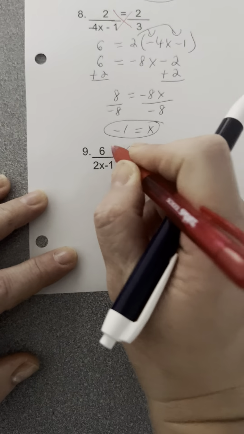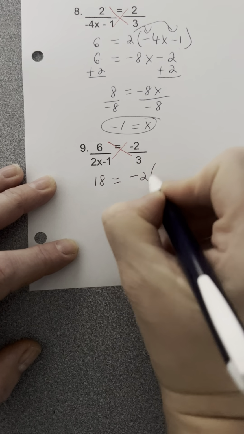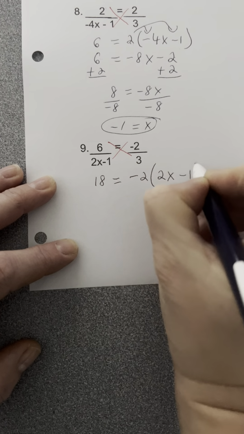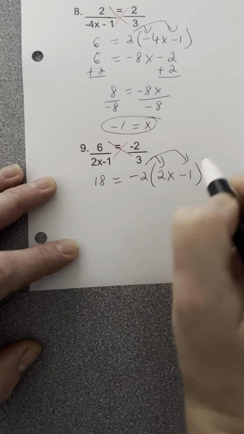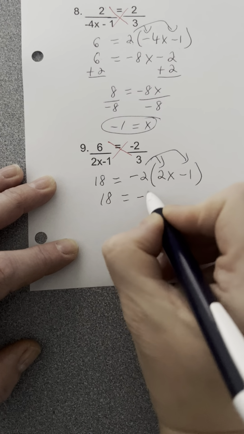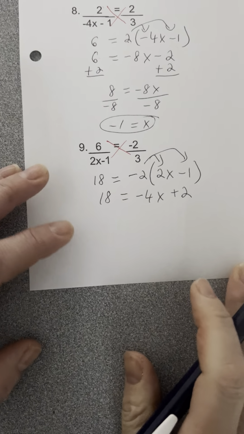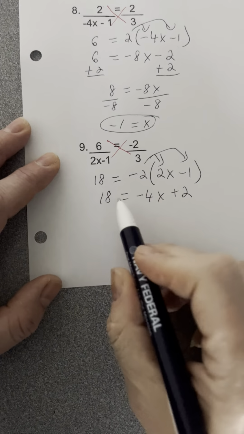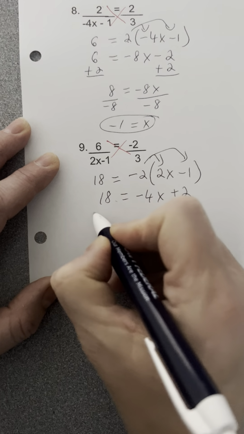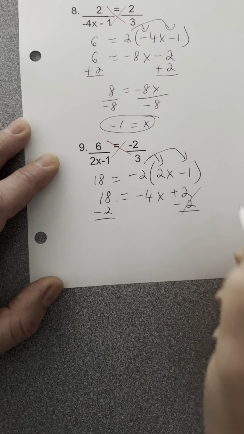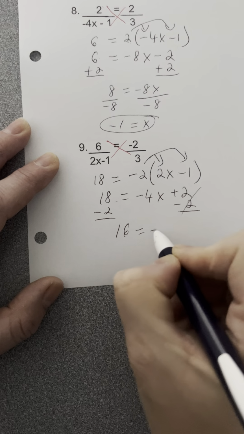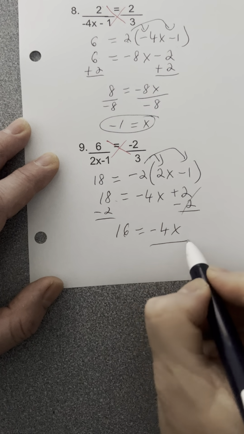Proportion again. We are going to cross multiply. 6 times 3, 18, minus 2, parenthesis, 2x minus 1. Distributing again. Now negative 2 times negative 1 is plus 2, because negative times negative is positive. All right, same deal. We have two numbers, so we are going to be moving that 2. Opposite operation. Okay, and last step, divide.